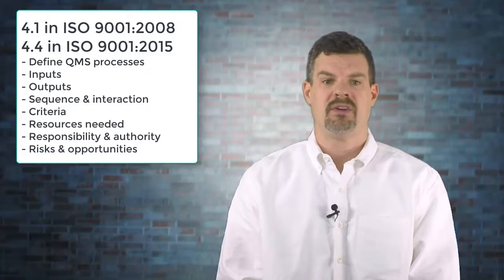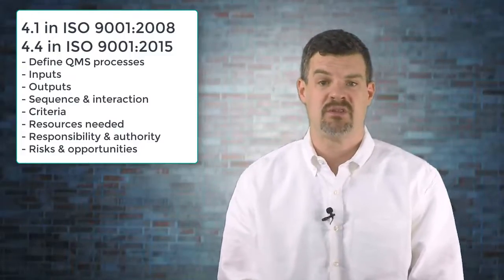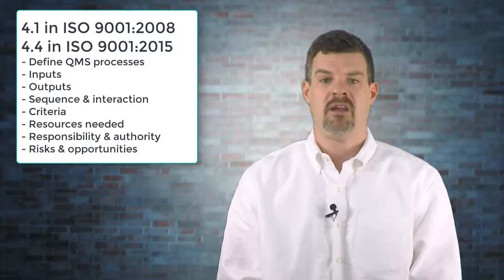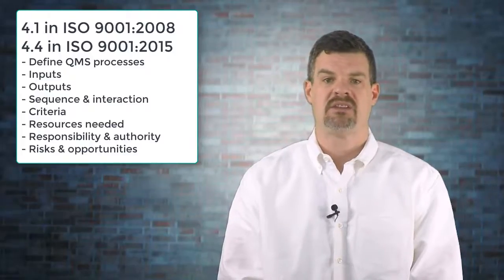All of those have requirements associated with defining your QMS, defining the processes, defining resources, metrics, so on and so forth. So in my opinion, the turtle diagram does a great job at helping companies with managing those requirements.